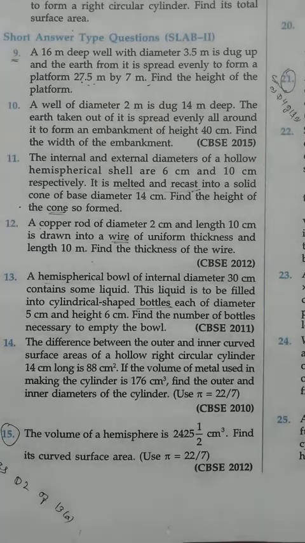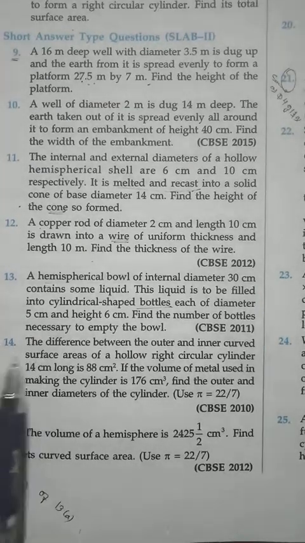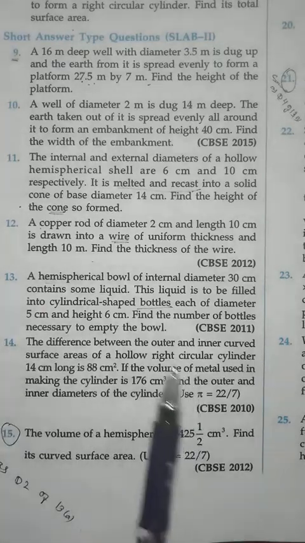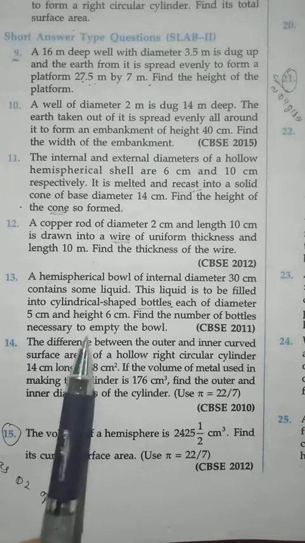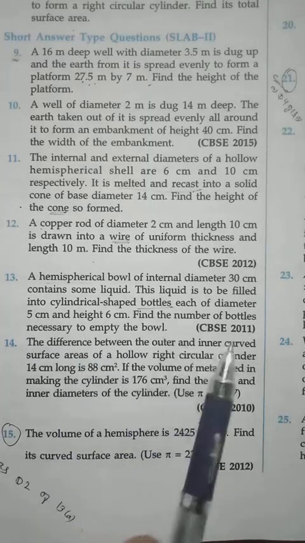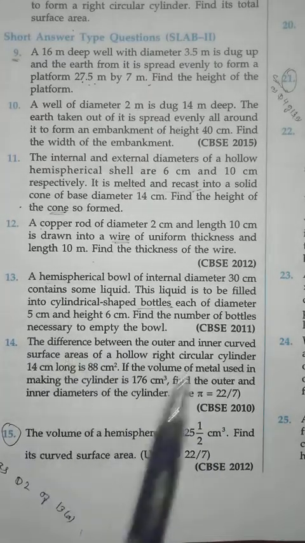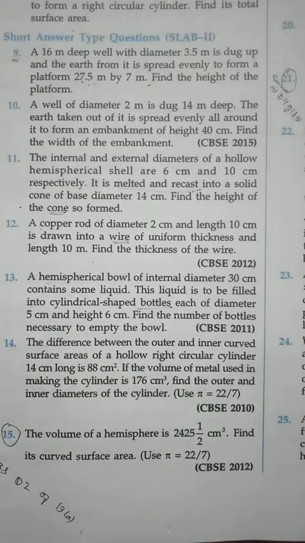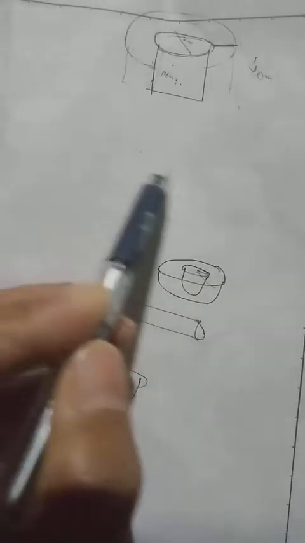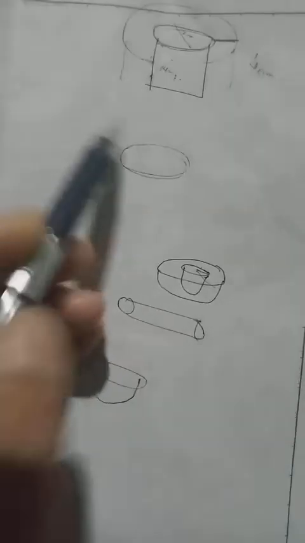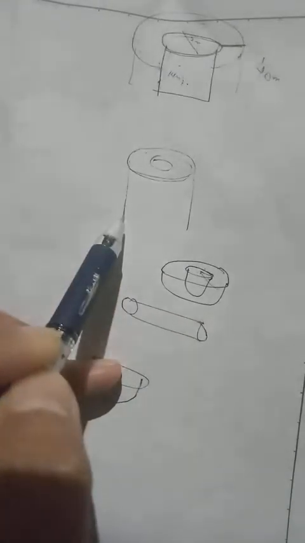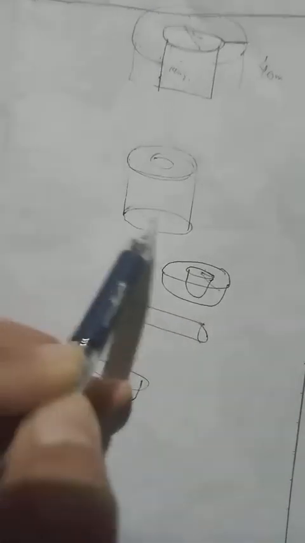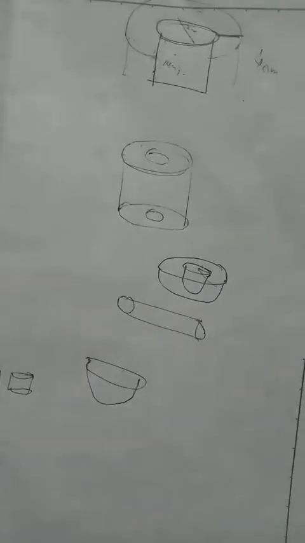Let us continue with exercise 13b, question number 14. We have here the hollow right circular cylinder and the difference between the outer and inner curved surface area. We have only a right circular cylinder but hollow. Hollow means it will be empty inside. So definitely we will have something inside and something outside. That means we will have the external cylinder and the internal cylinder.